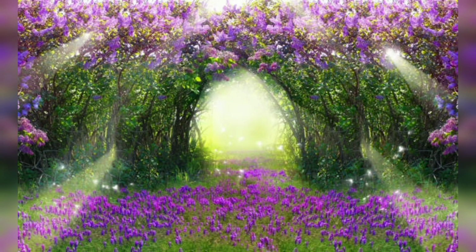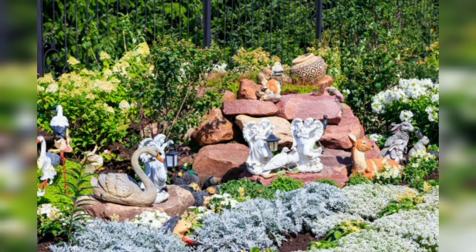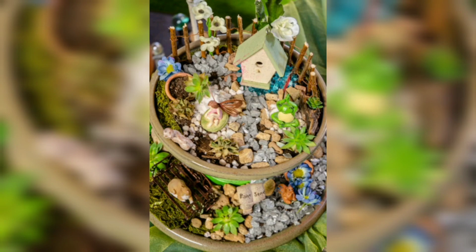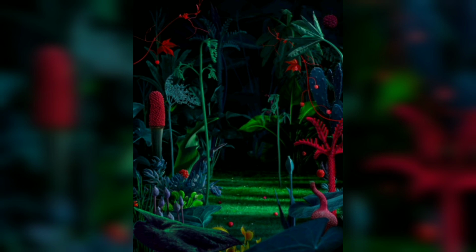Container or in-ground. So determine whether you want to create your fairy garden in a container or directly in the ground. Containers offer more control over the environment and can be moved easily, while in-ground gardens blend seamlessly with the existing landscape.